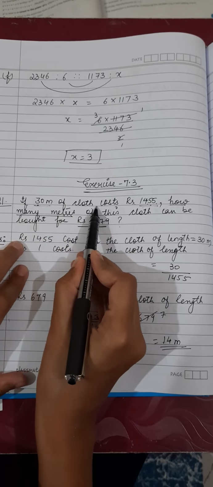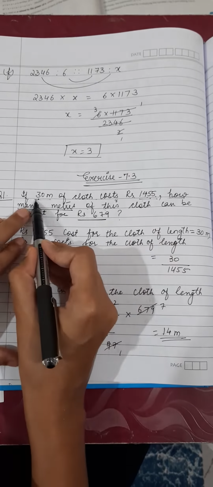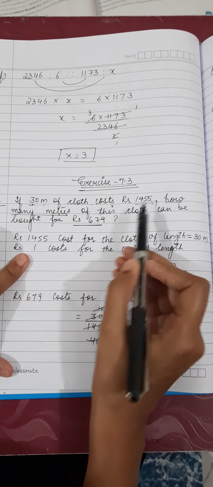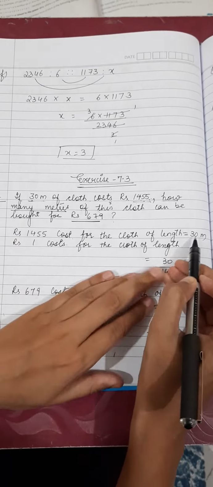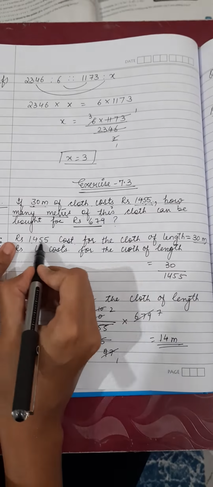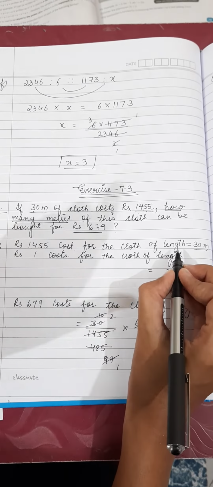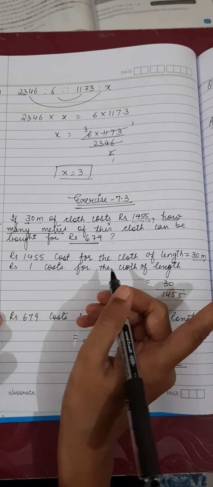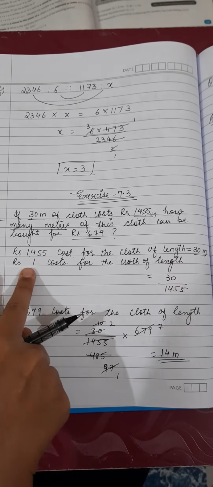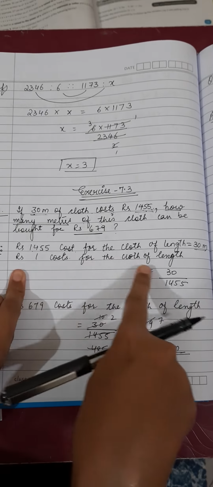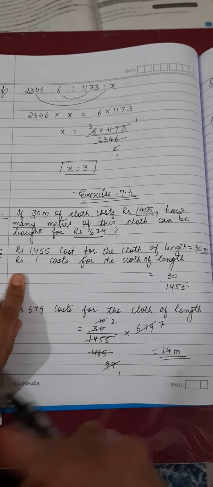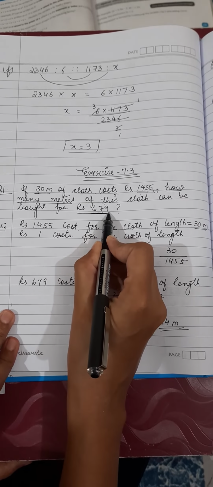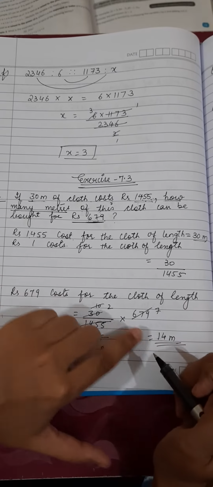If 30 meters of the cloth cost rupees 1455, now first of all for this statement I am going to place here rupees 1455 cost for the cloth of length how much? 30 meters. So this is the cost of the cloth whose length is 30 meters, right? For the unitary method, if I get to know that for 1 rupee how much length I am getting, I will be able to find that for 679 rupees how much cloth I am going to get.